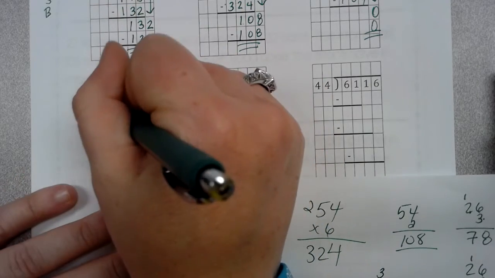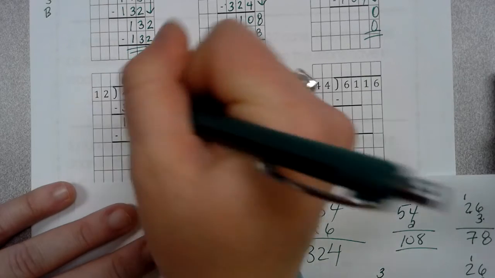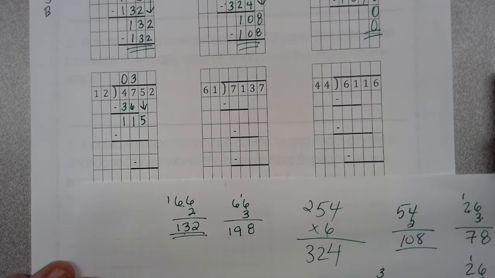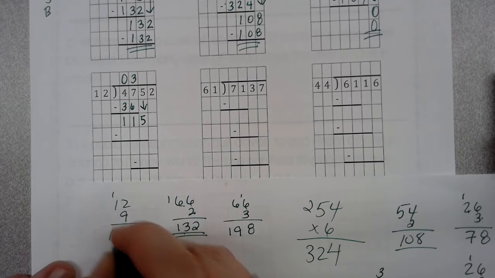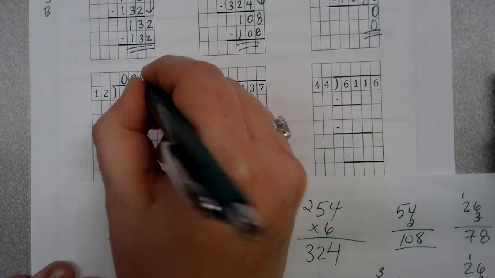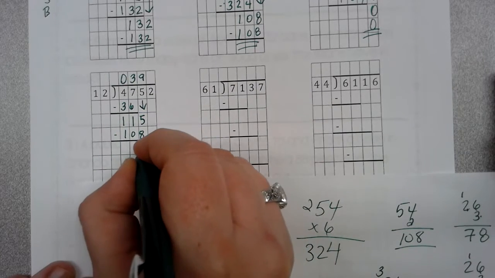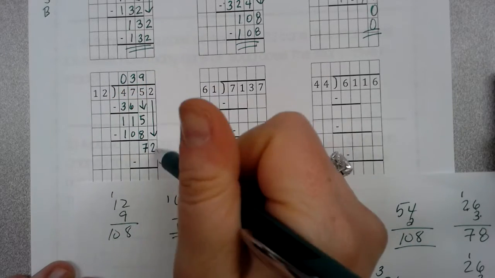All right, 36 from 47 is 11. Drop my 5. Now, how many times will 12 go into 115? Well, I know that 12 times 10 is 120, so that's too much. So 12 times 9, even though you should know it, guys, it's 108. Now, if I take 108 away from 115, I get a difference of 7. I drop my 2.